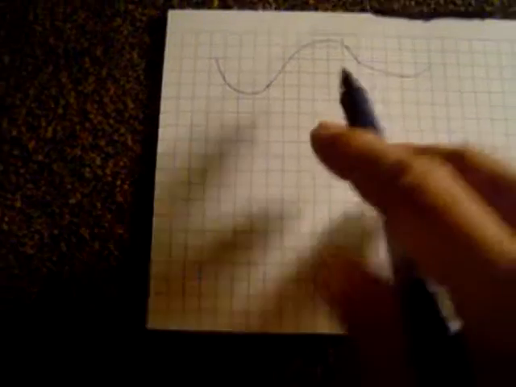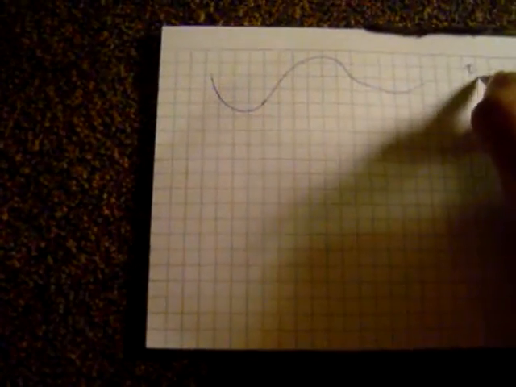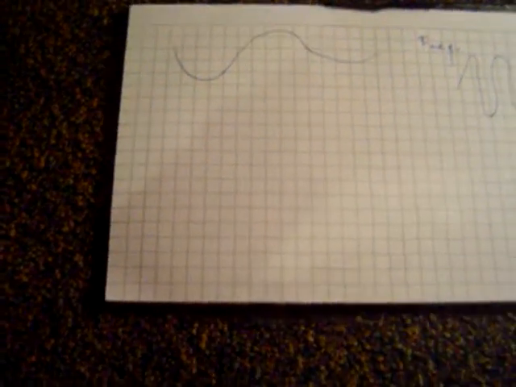Now, there are two types of sine wave. The first is a frequency. Frequency sine waves are basically how you measure the time intervals. Now, the top here is called the top of a sine wave. You can see that's called a crest. The bottom here is called a trough.